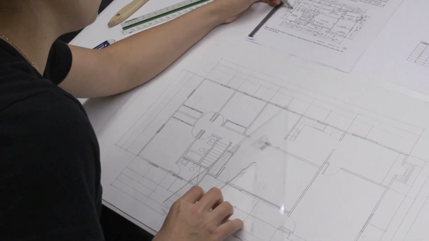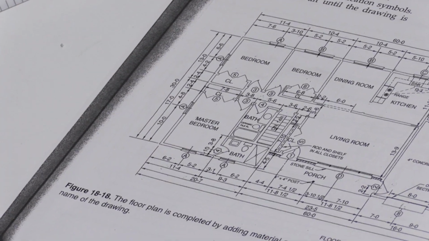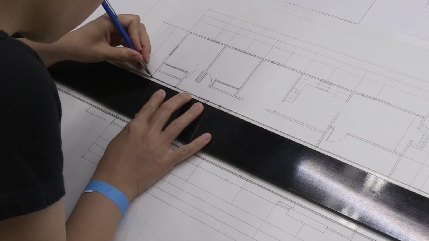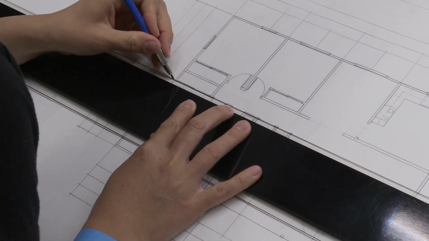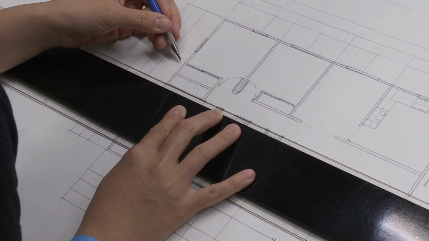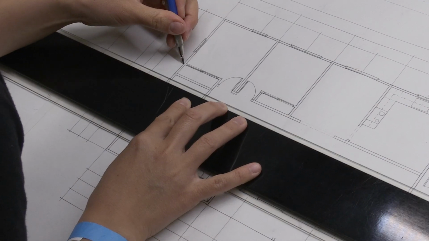So we have wall 1 and 2, so centers of those walls. I have the center here. This is my center, and this is going to the second dimension line, and also from here to here.